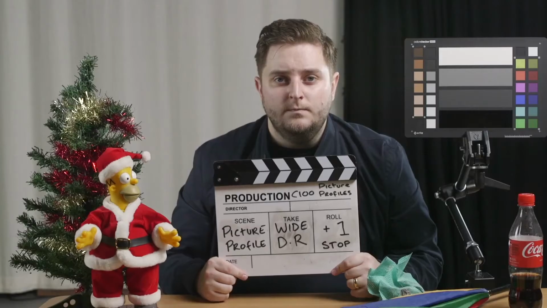When testing these picture profiles at different exposure levels, we'll also be concerned with how much information is retrievable with post-production colour correction at different light levels within each profile.